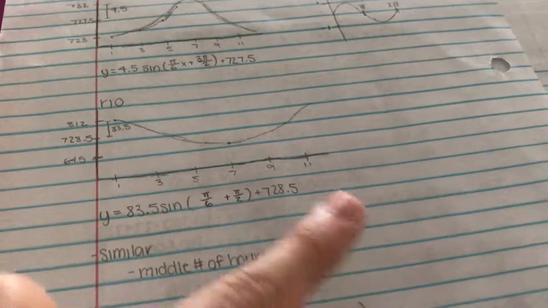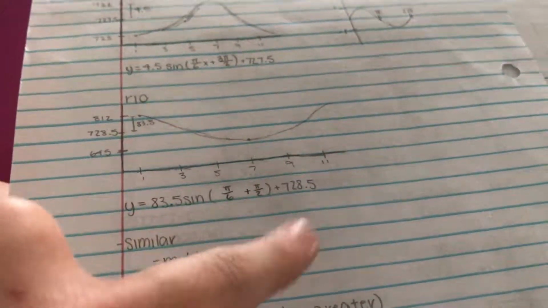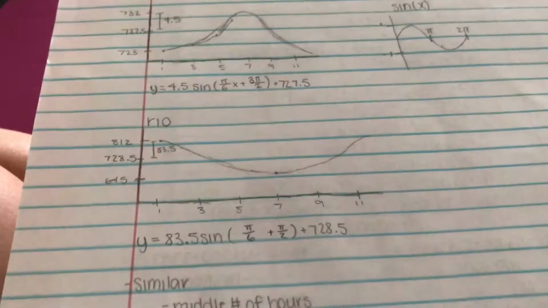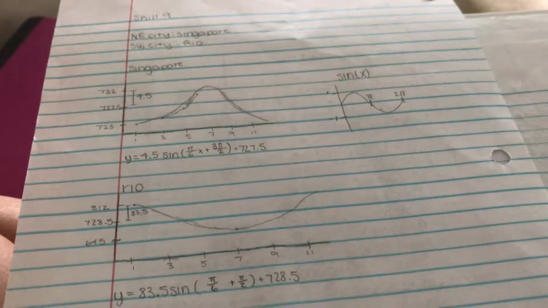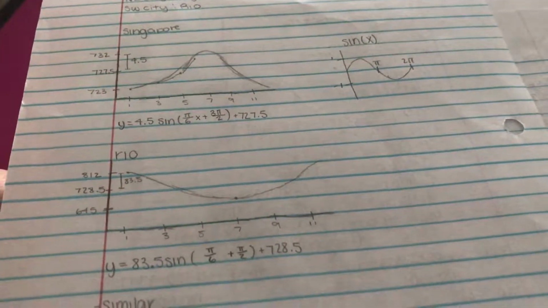And then in the end, I said the similarities were the middle number of hours, also known as the vertical shift, were pretty similar, not the same, but they were around the same. And then the difference was the amplitude, because Rio has a really drastic change while Singapore doesn't.